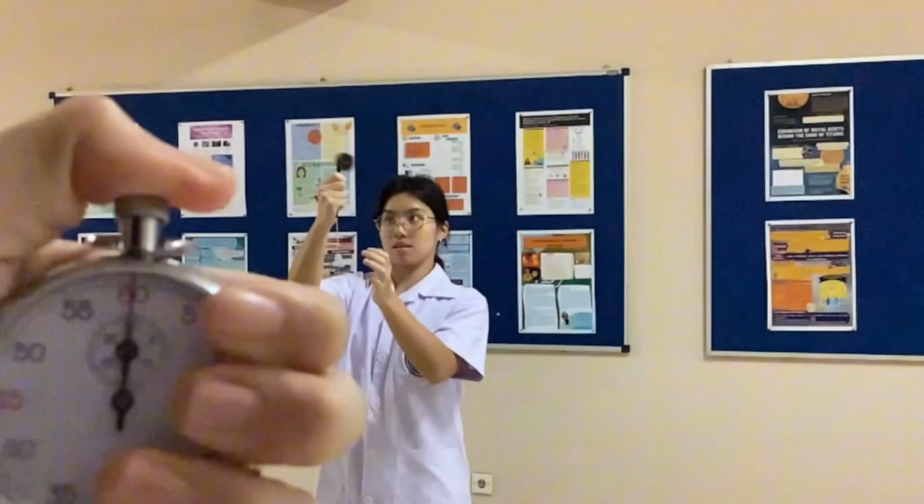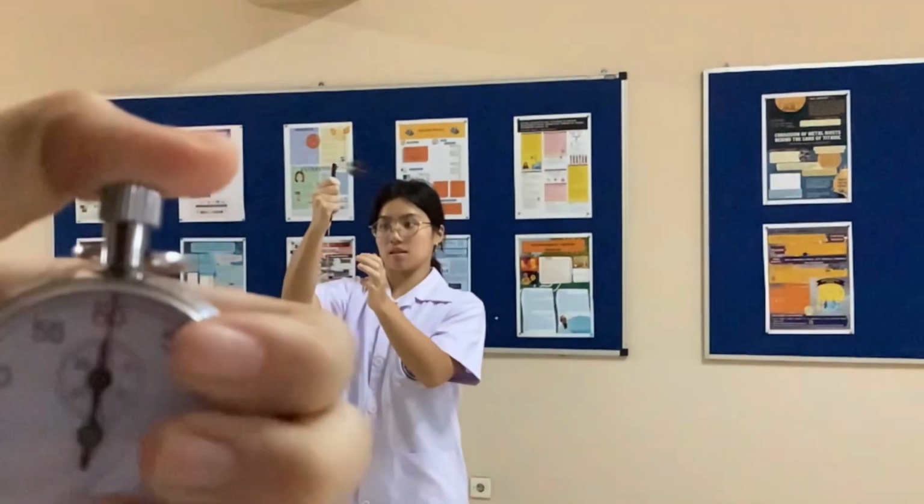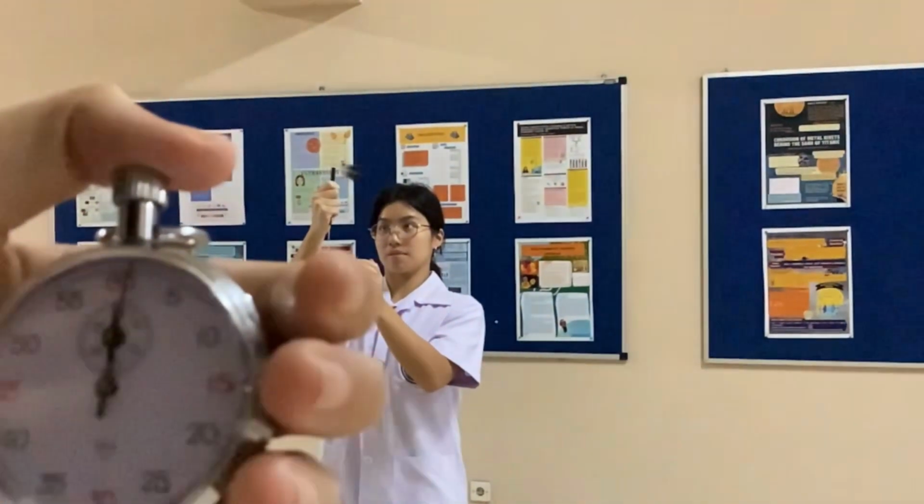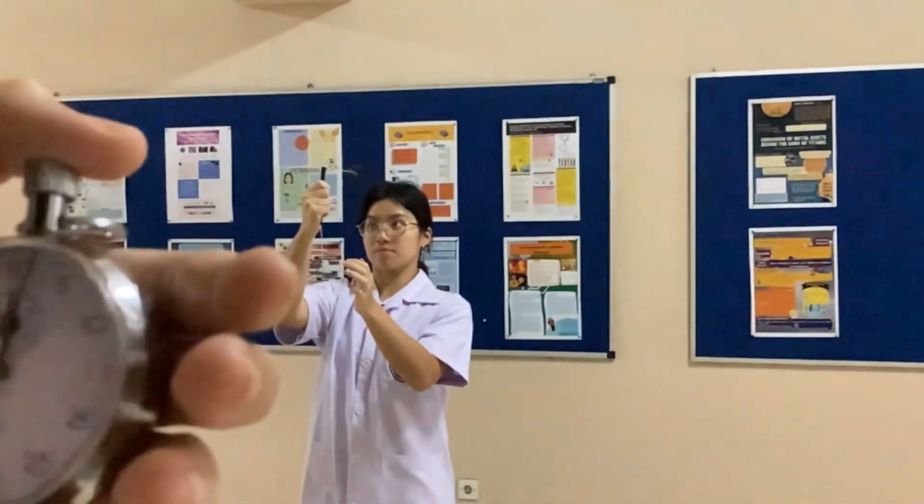For this experiment, the apparatus that we used includes a rubber stopper, a plastic tube, and a stopwatch. So what we did was we tied a string to the rubber stopper to attach it to the plastic tube so that we could spin it around. To conduct this experiment, we have to mark the string at certain lengths, and this is going to be our radius for the circular motion.